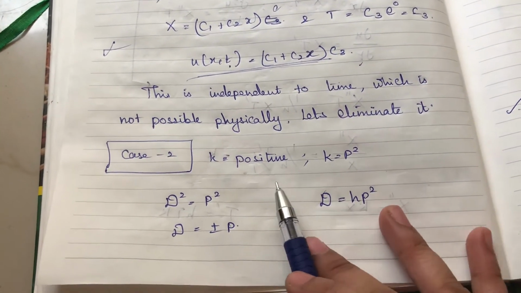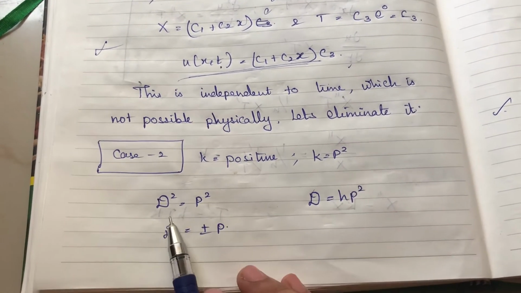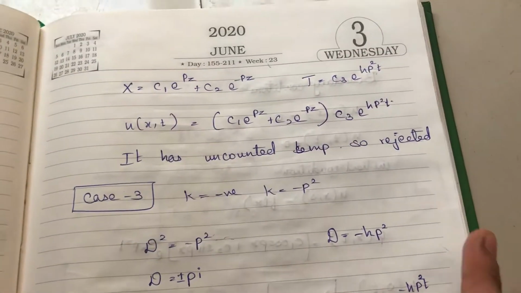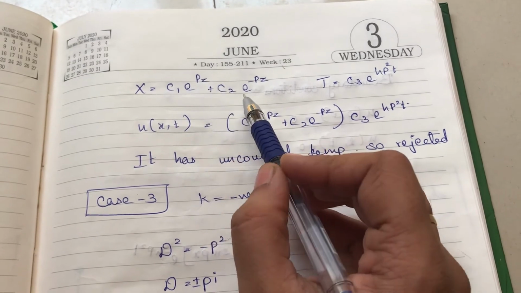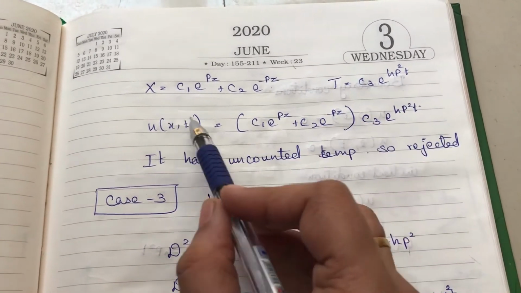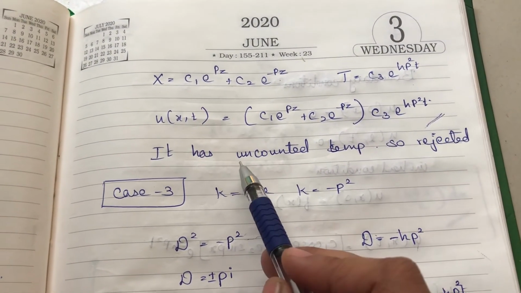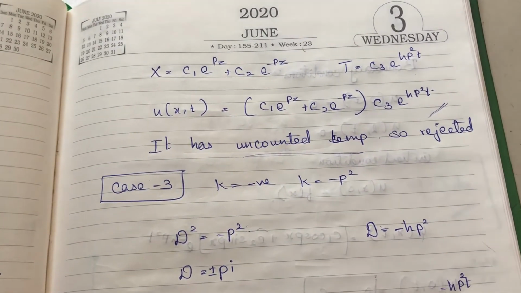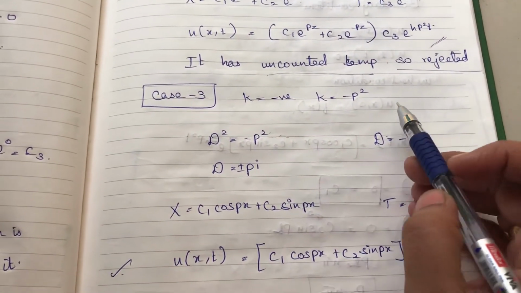And the second thing is what? k is positive. So I can take k equal to p square. So I will get d equal to plus or minus p here. So I am writing the complementary function here: C1 e power pz plus C2 e power minus pz, and this term. So by combining these terms, I will get this thing. Here it is an unbounded temperature. You can see here there is an unbounded temperature. So this one is also eliminated. Only the negative term will come.